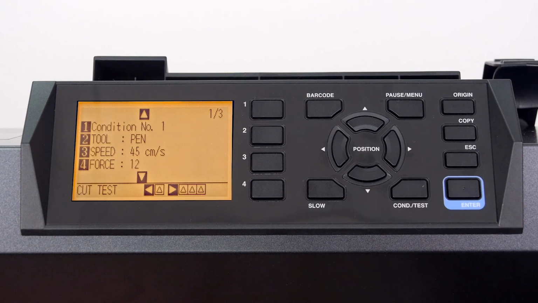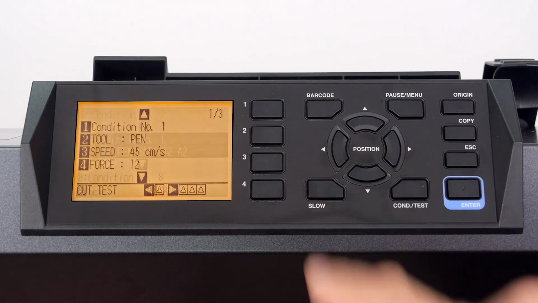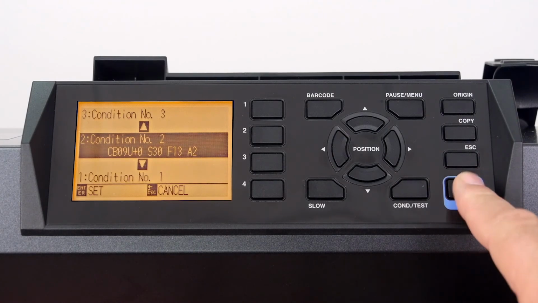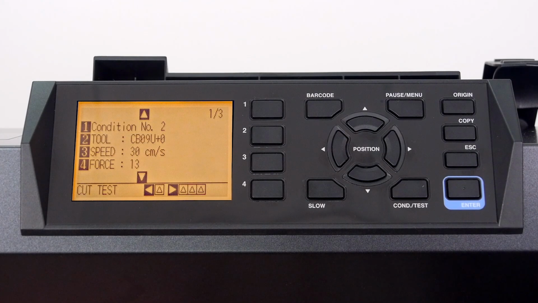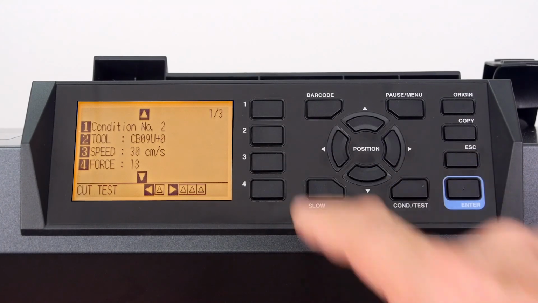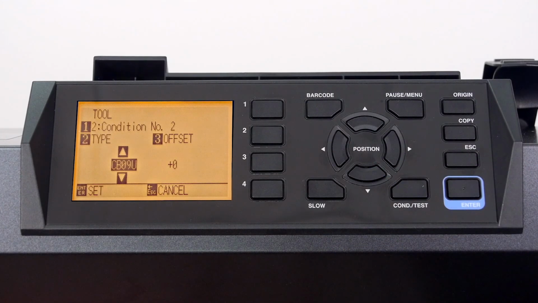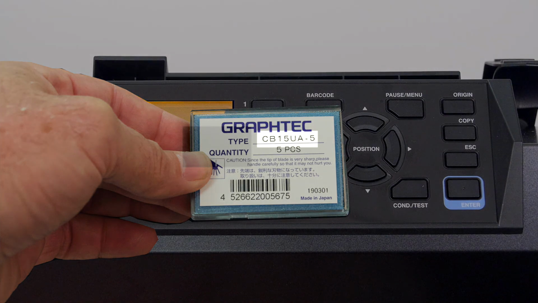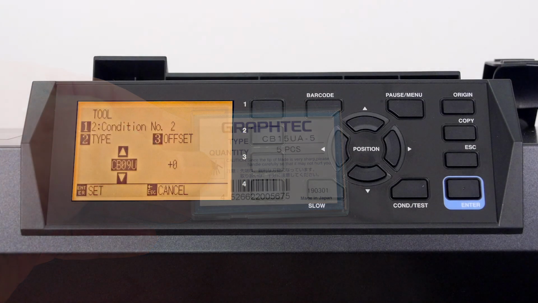We first have to switch to condition 2 by pressing the 1 key, press the up arrow key to condition 2, and press Enter. To change the tool, we would press the 2 key. Normally, we would change our tool type. In this case, it is currently set to the CB09U blade. If you are using a different blade, it might be confusing as to which blade number to use. To do this, simply look at the packaging label, and it will show which tool to select.